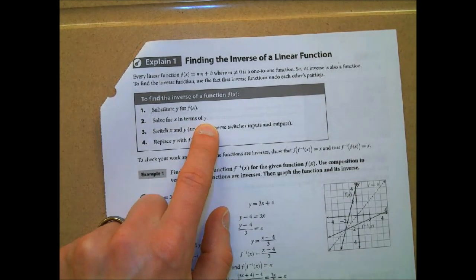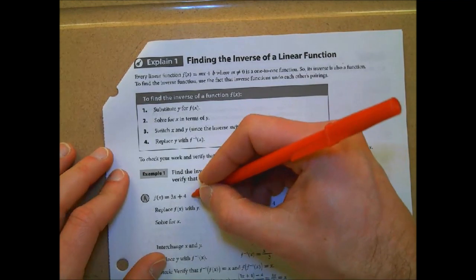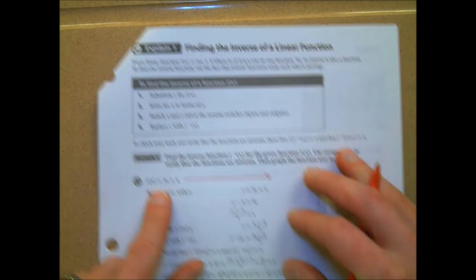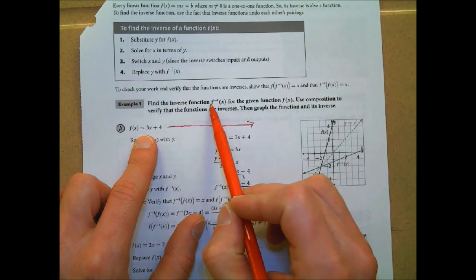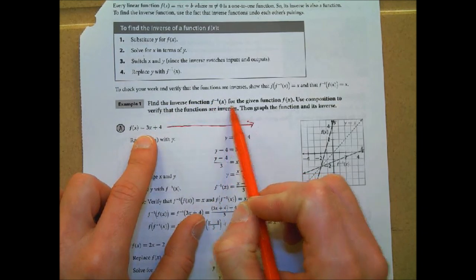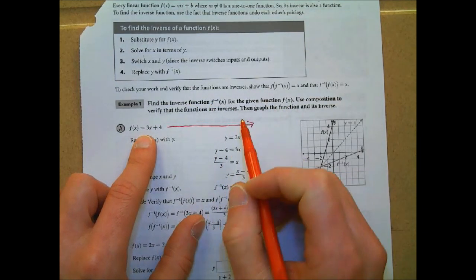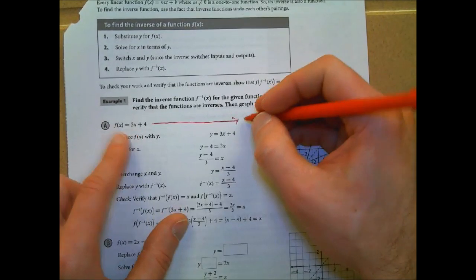Or some people might say it this way. Let me do it this way. It might be a little bit easier just to see it. Take your function here if you're going to find the inverse, because that's what the directions say. Find the inverse function, f inverse of x, for the given function f of x. Let's just show that here real quick. Here's our function.